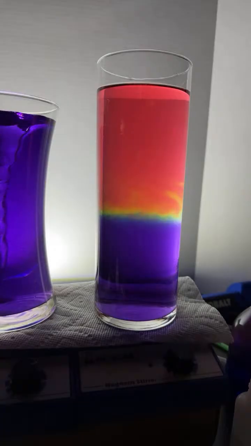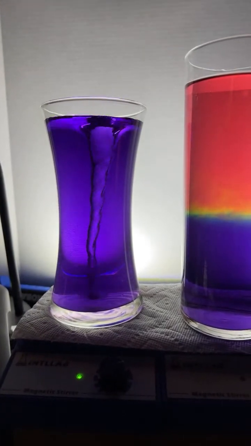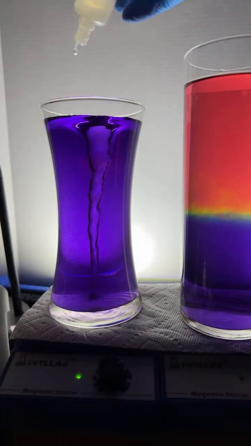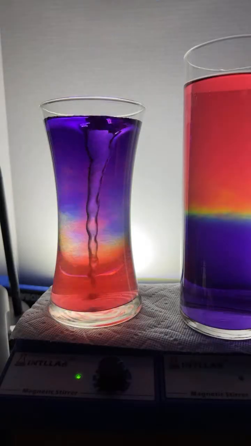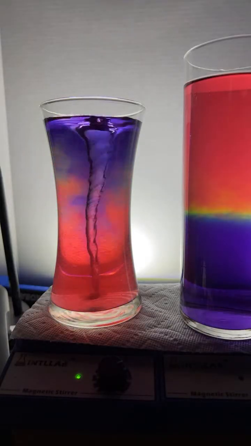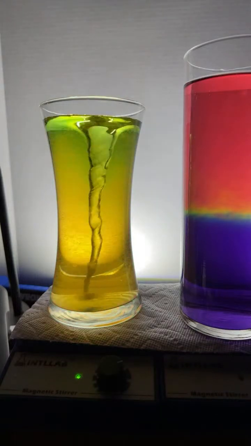It's never safe to drink because one of the dyes in the universal indicator is a laxative. So if you imbibed this stuff, you would probably spend the rest of the afternoon not doing the live, that's for sure, if you know what I mean.